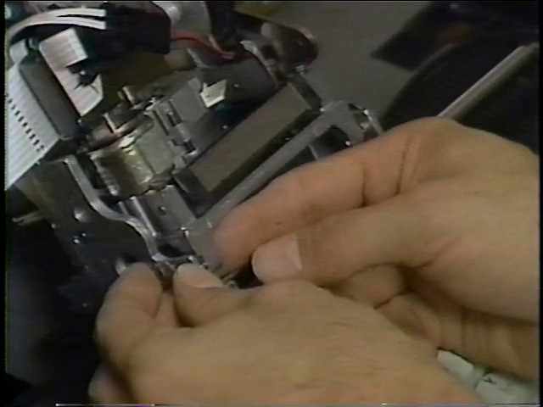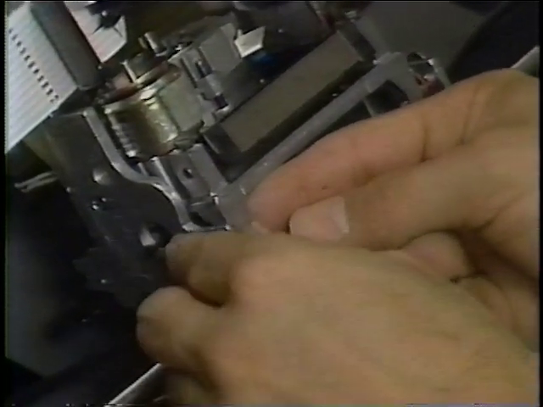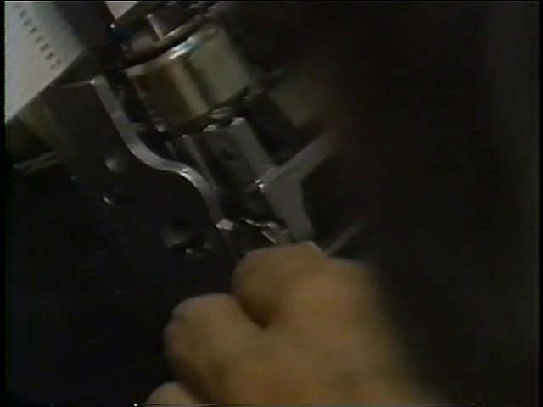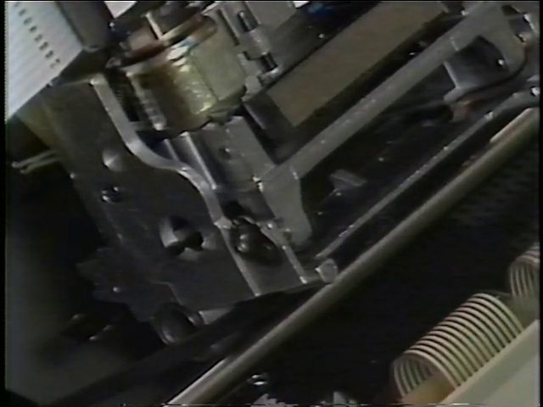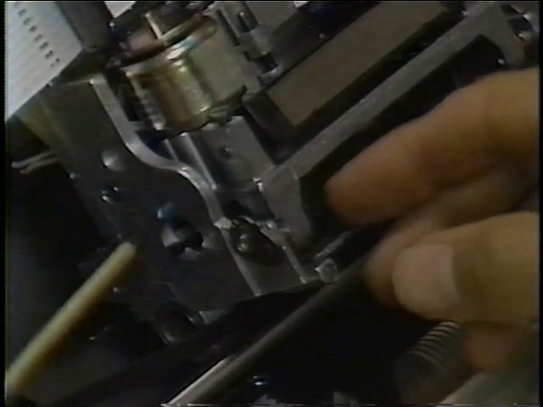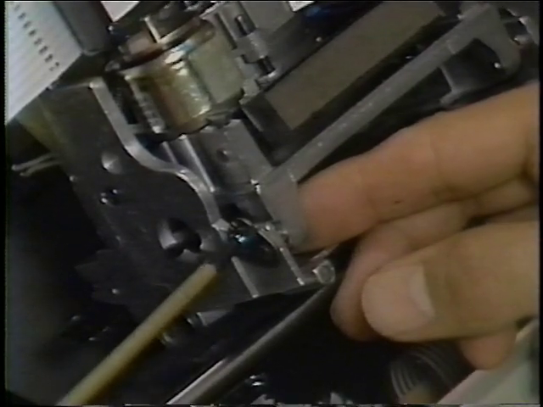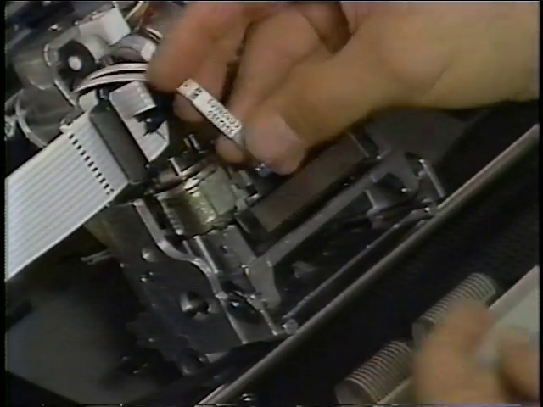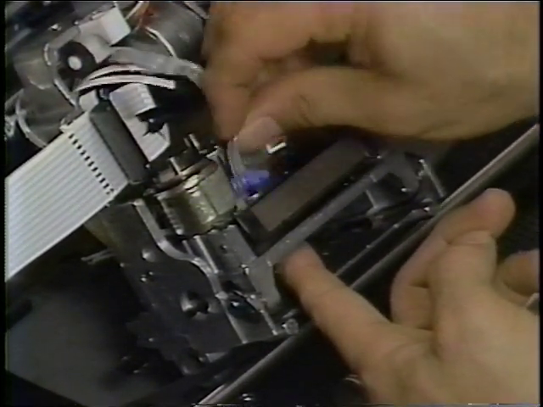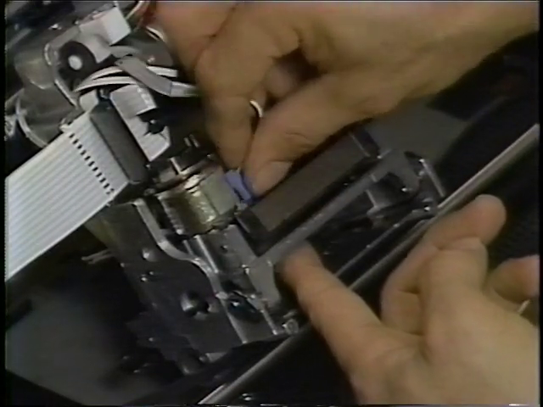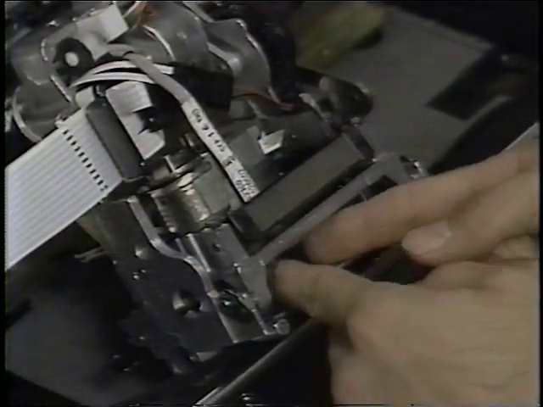Install the left selection plate pivot eccentric and align the pencil mark with the edge of the carrier casting. Again, tighten the screw. Now reconnect the homing sensor connector to the homing sensor on the bottom of the selection plate. Next, connect the selection motor connector.